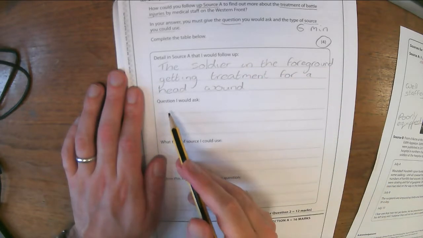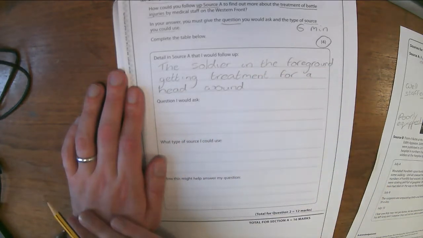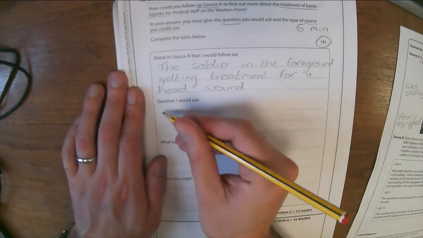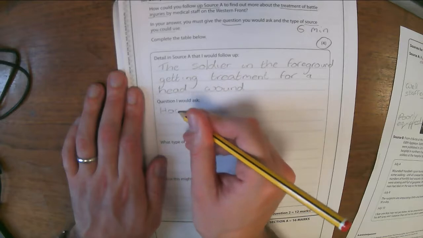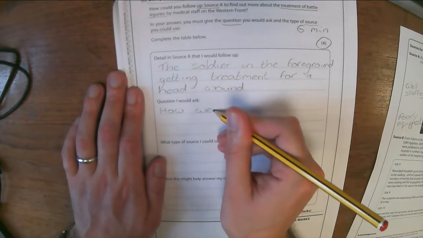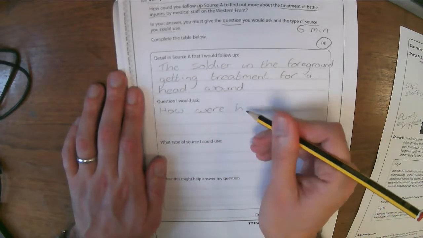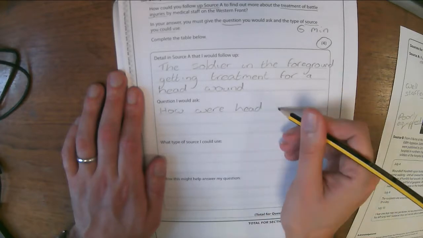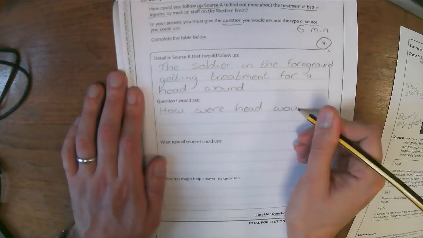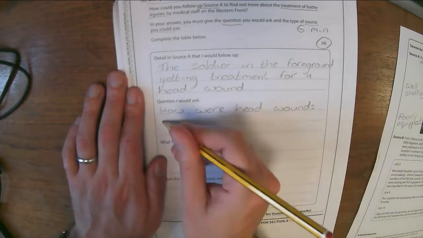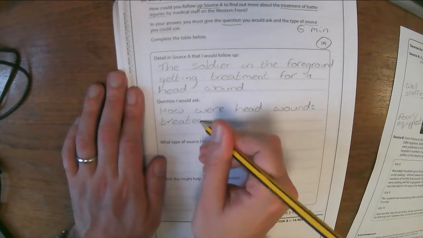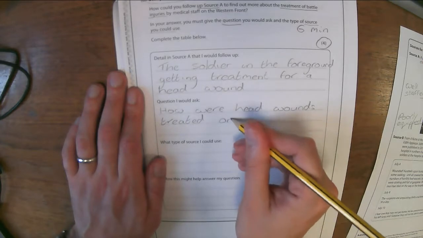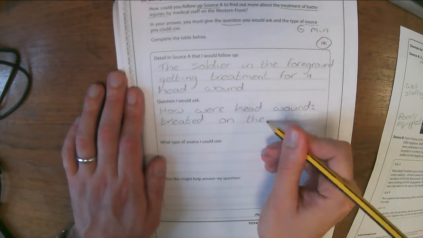You then have to state a question, something that you would ask. So in my case, I'm going to say, how were head wounds treated on the Western Front? That's my question.